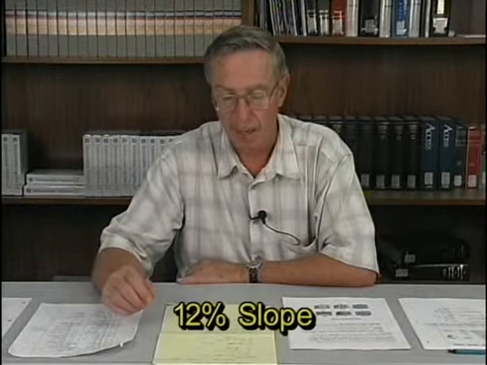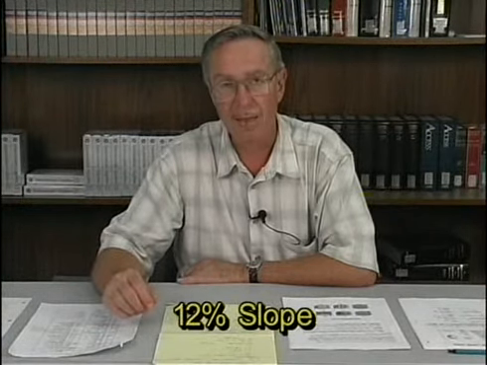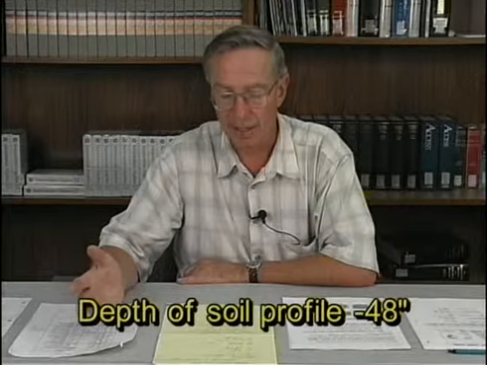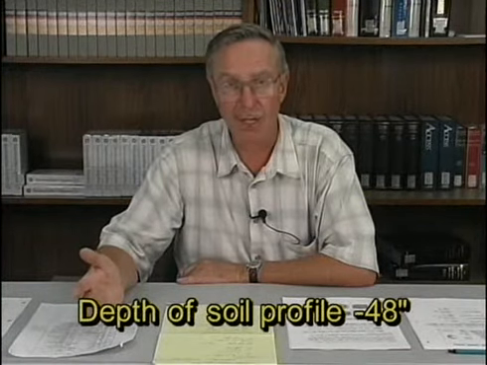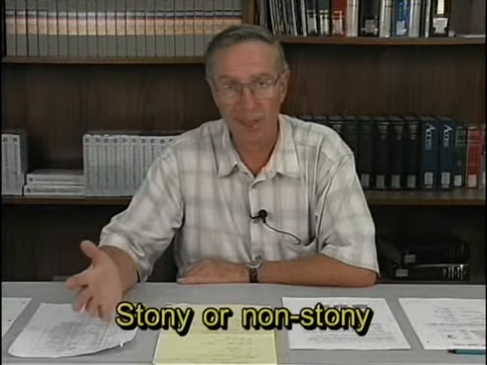You would measure the slope at this location. In this case, for example number 1, we have a 12% slope. Depth of soil profile is 48 inches in this case. You would have to make that determination. You would indicate or would see that there were either stones or no stones evident at this site.